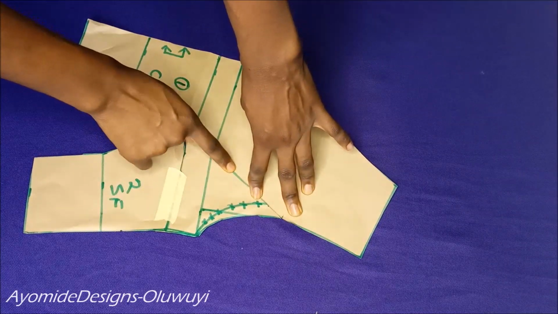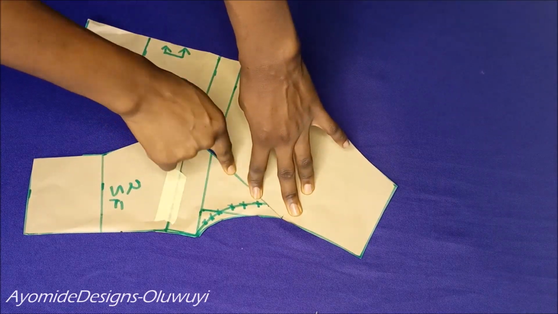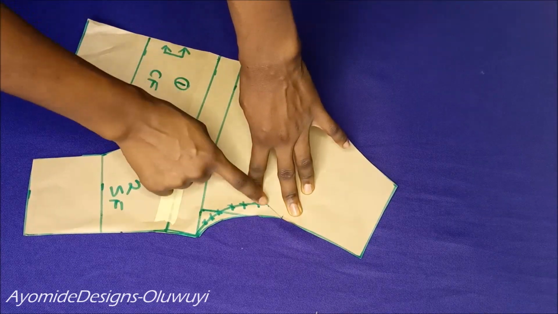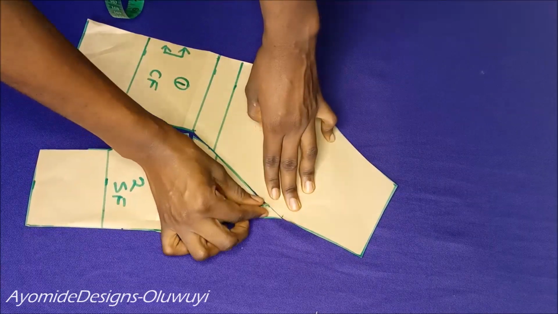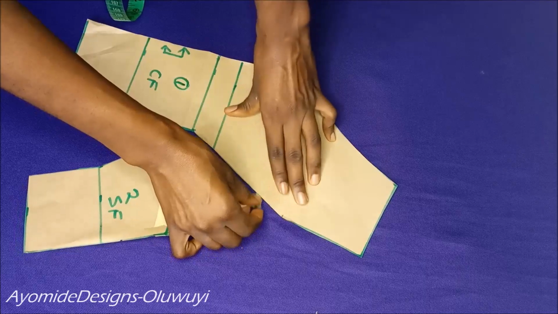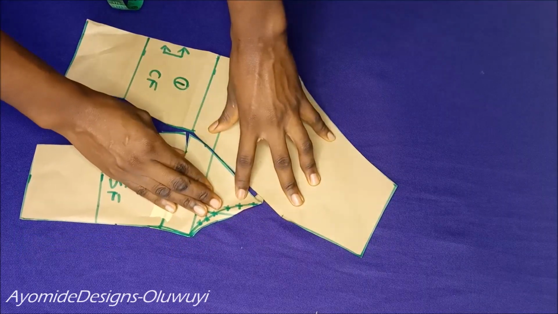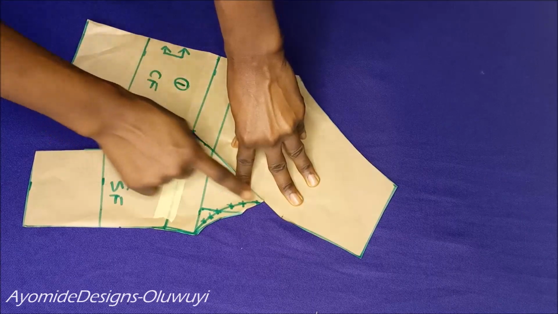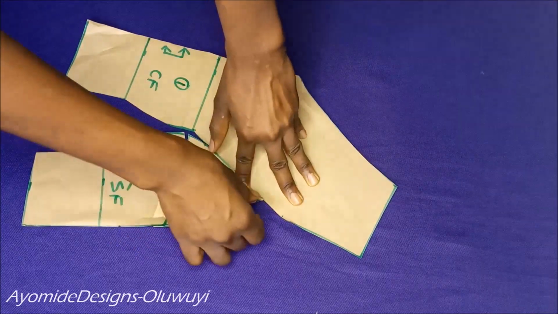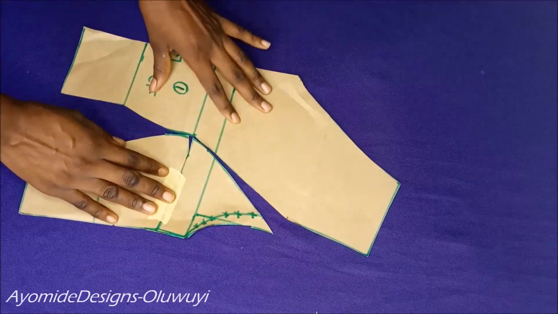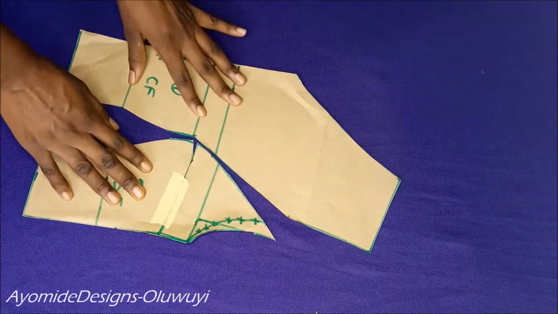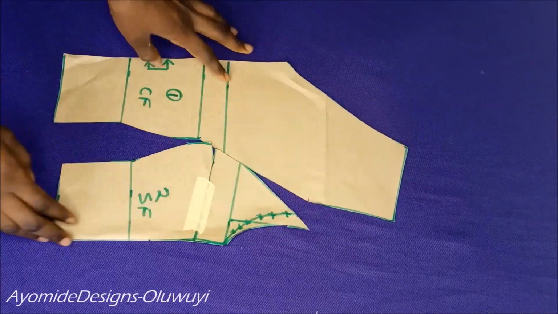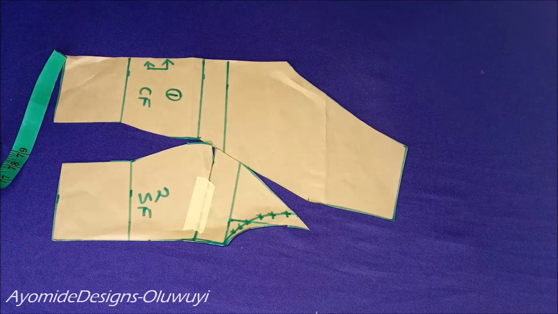So guys, whenever you're taking your darts along your armhole or wherever, make sure you compensate, make sure you add back your measurements, because if you don't do it, you're going to be short of measurements along the way, and that may ruin the style you're working with entirely. Alright guys, we're done with the front, and the next thing is to proceed to the back.